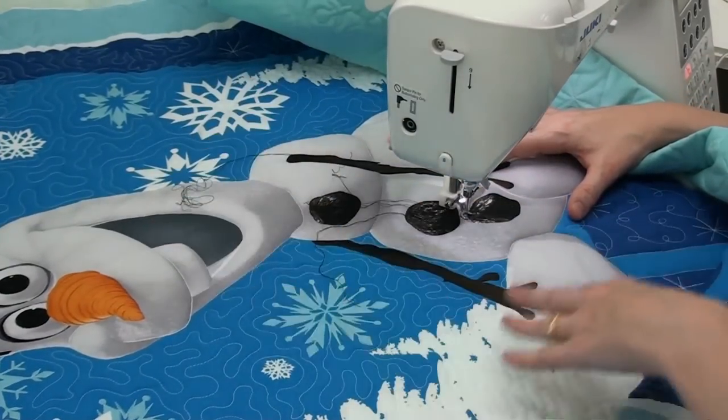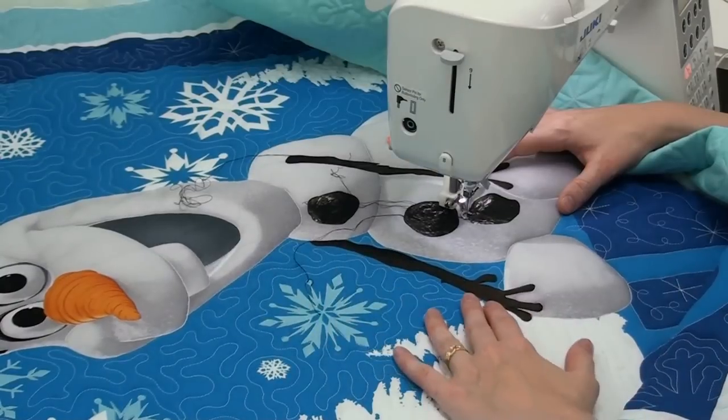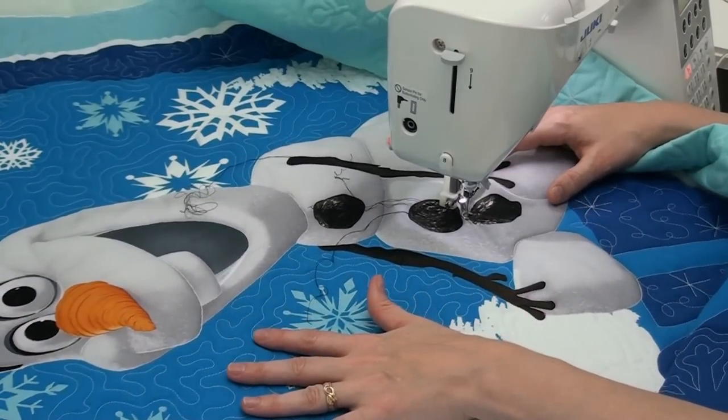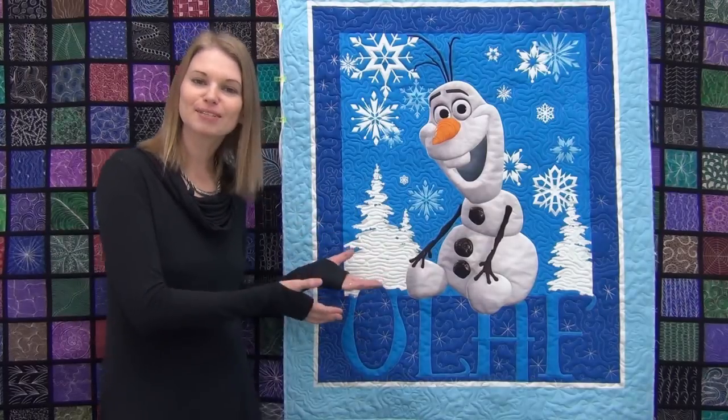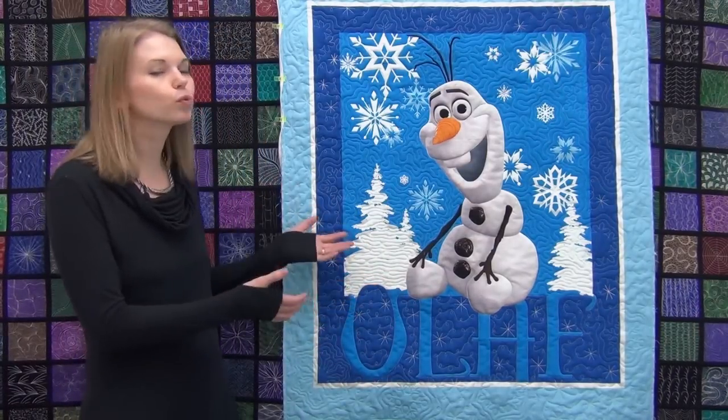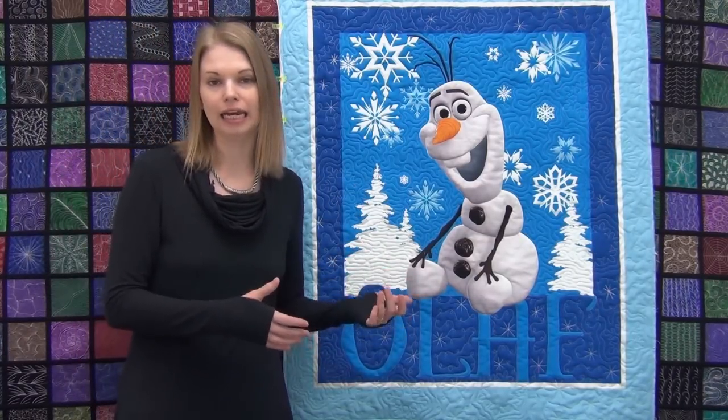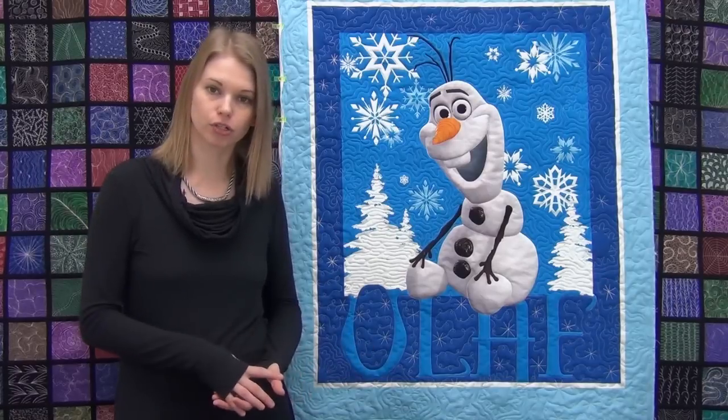So looking at the quilt, I've got one more button to stitch and one more arm, and Olaf is going to be done. So here is my finished Olaf quilt. It really came out wonderfully, and it took about 4 hours to quilt.